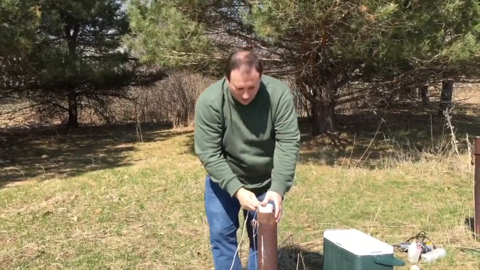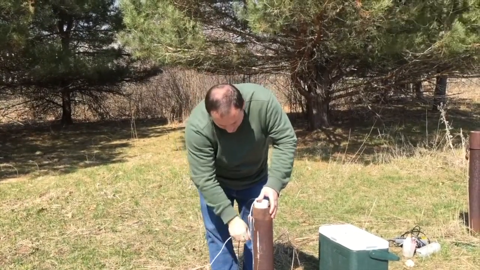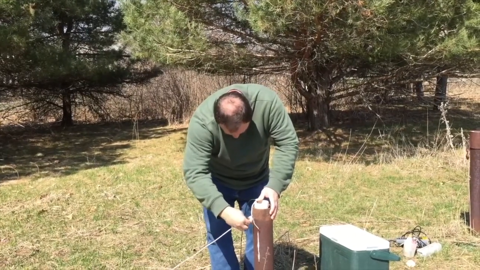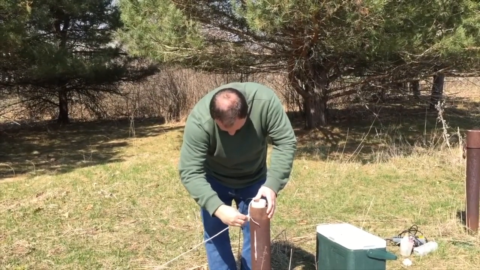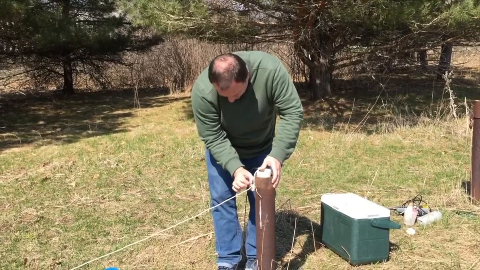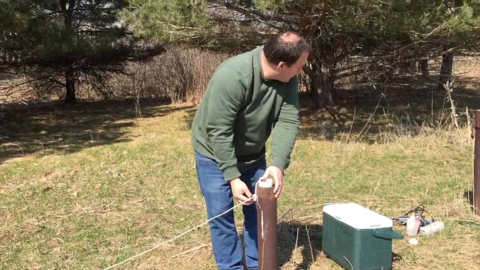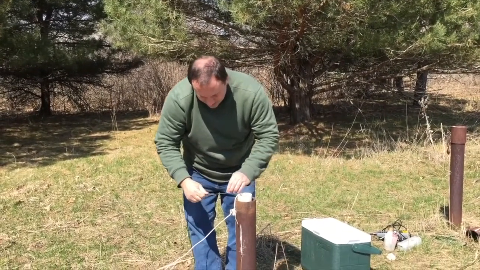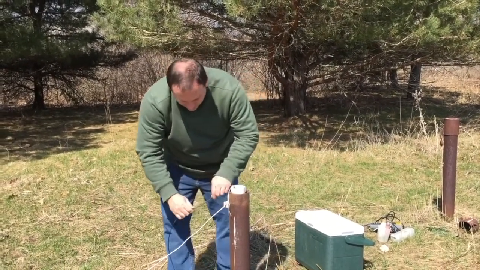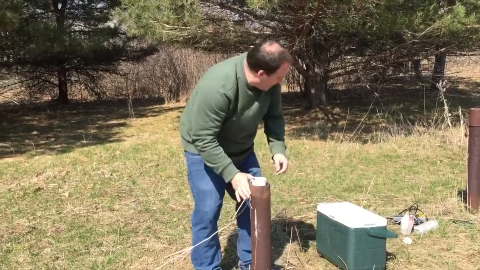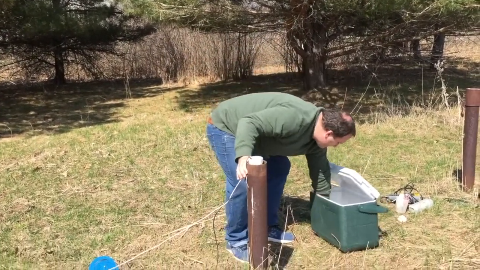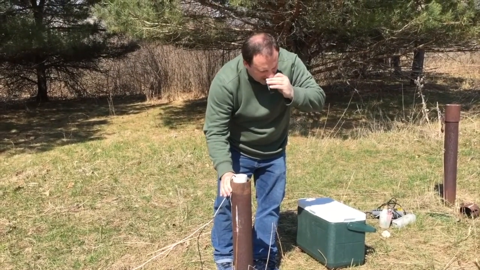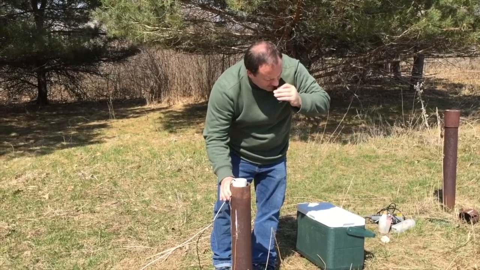So now what I'm going to do is I'm going to hold that there and try to tie this up so that it doesn't move at all inside the well. I need a pen or scissors or something. I think this will probably work okay there. That's fine. Same thing with this part here. Let me get some tape. Squirrel method.